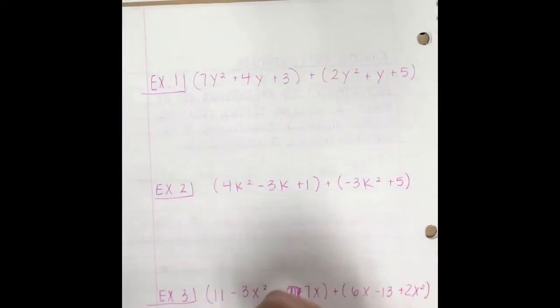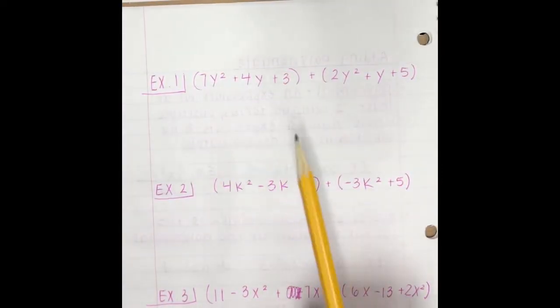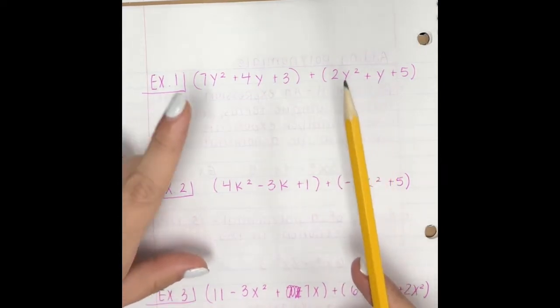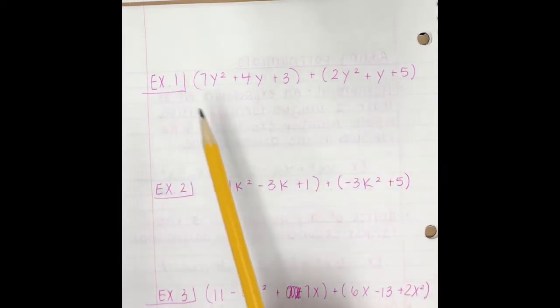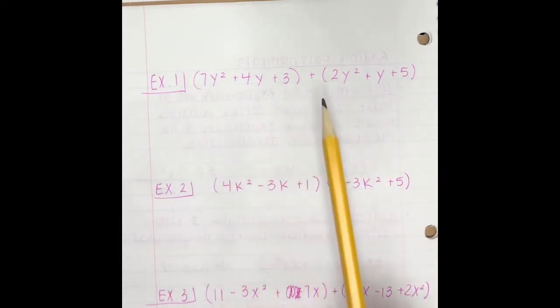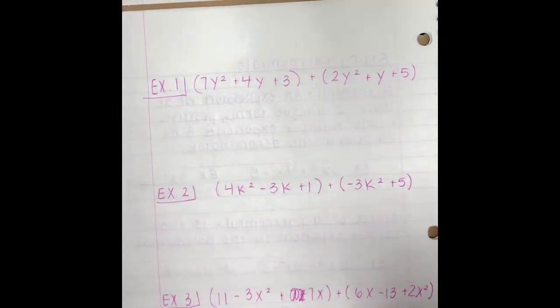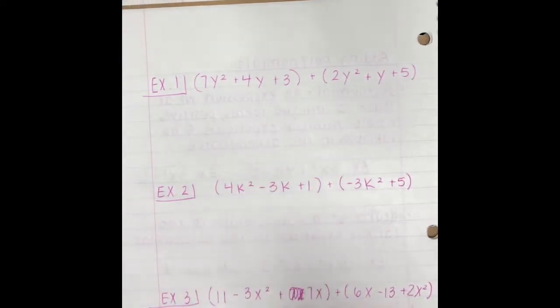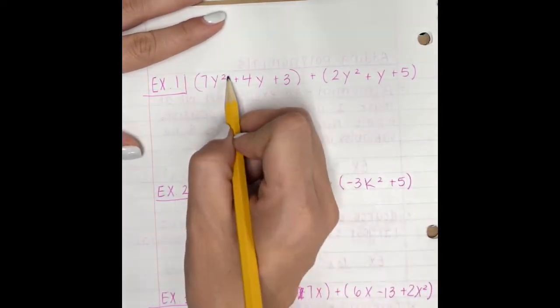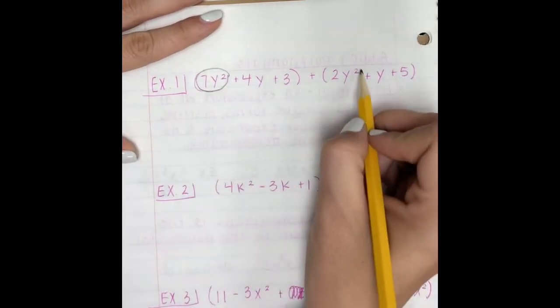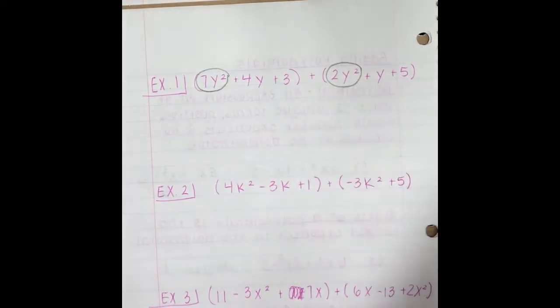Briefly, I just told you that we want to list our expressions from largest exponent to smallest. Most of the time it's already done for you, but not always. One thing I like to do is circle like terms as I go.